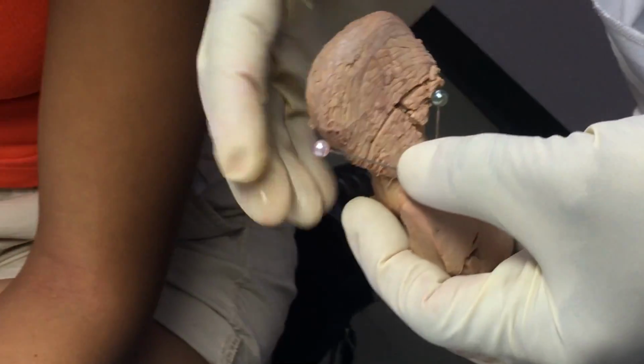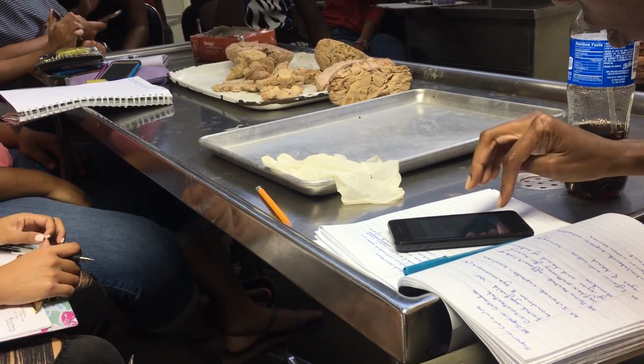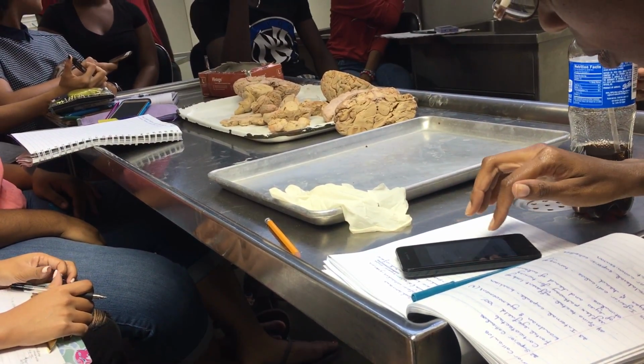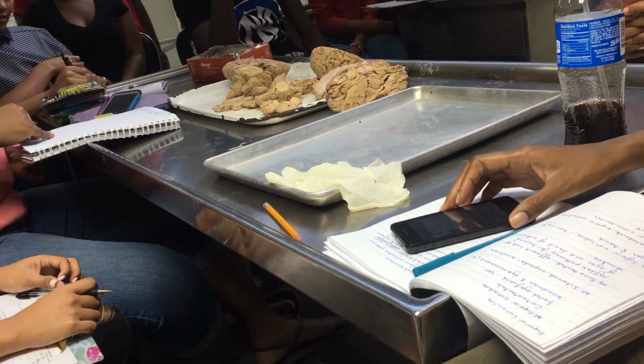This is the inferior brachium and that's the MGB. Inferior brachium, MGB, see it?